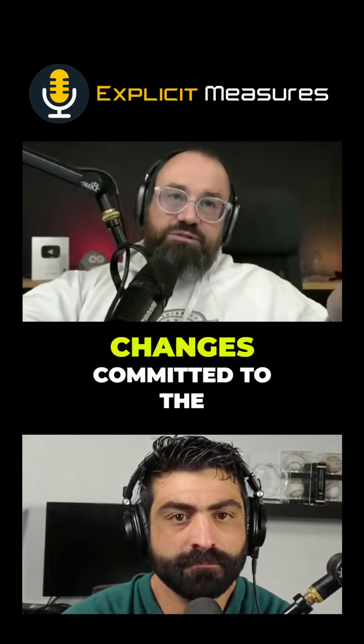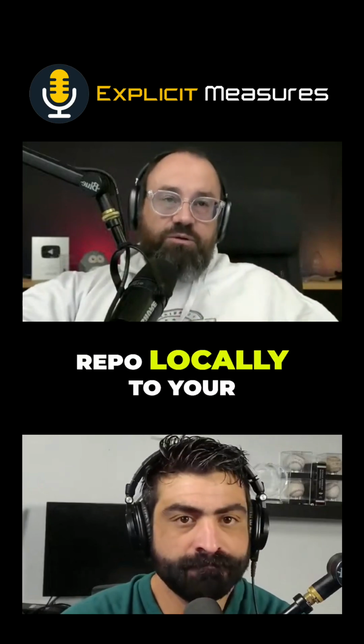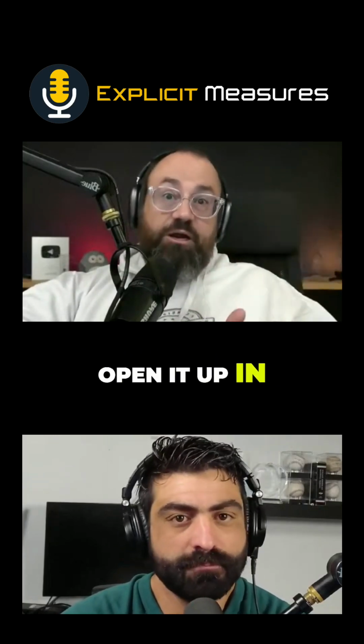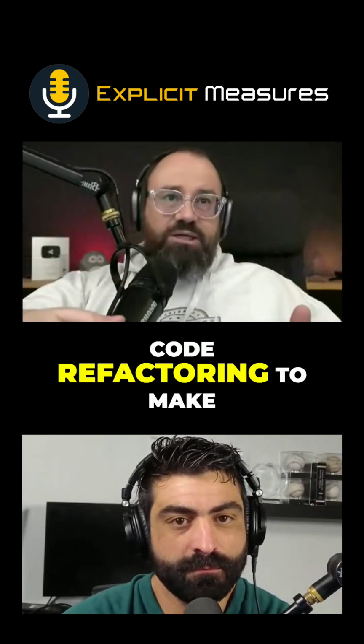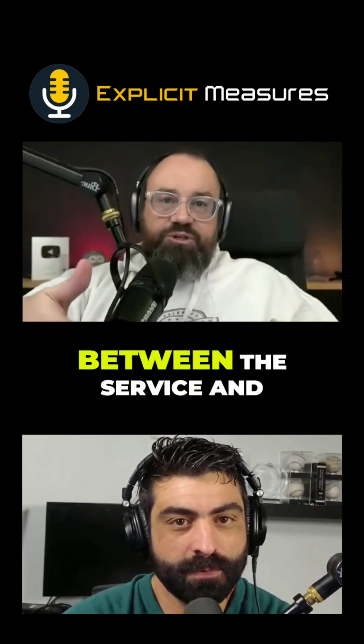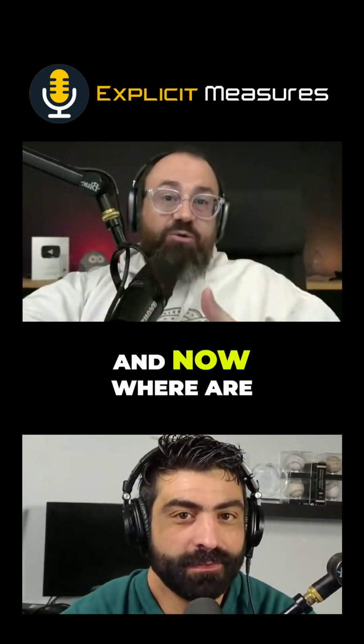You get your changes committed to the Git repo, and then you can download the repo locally to your desktop and then just open it up in Power BI desktop. Exactly. They've done a huge amount of code refactoring to make it much more interoperable between the service and desktop. So that's where we were. Yeah. And now where are we now?